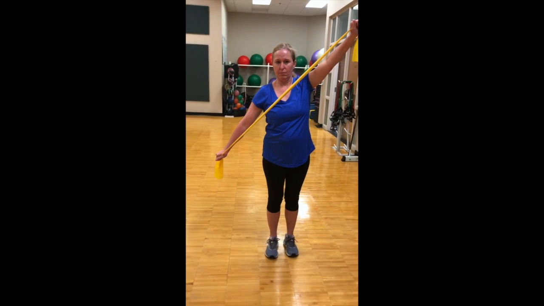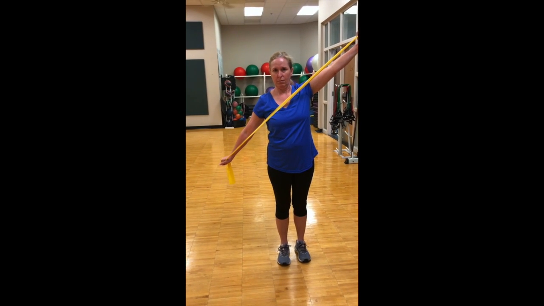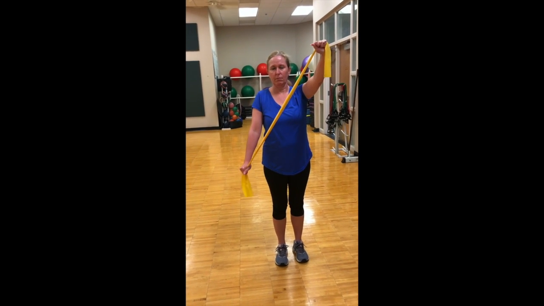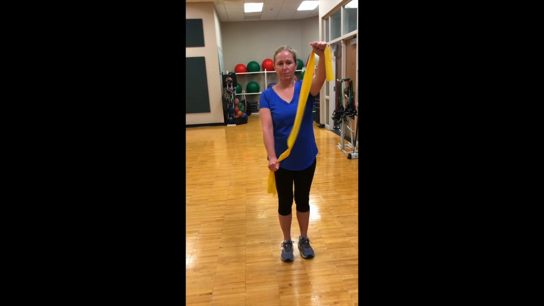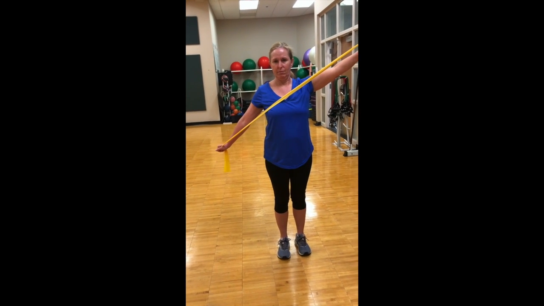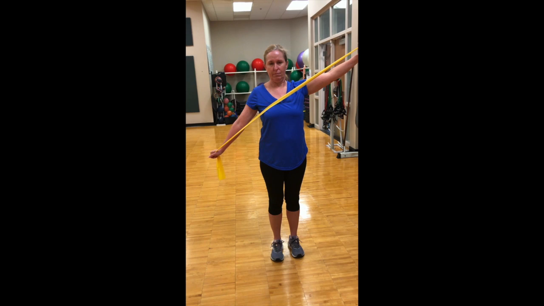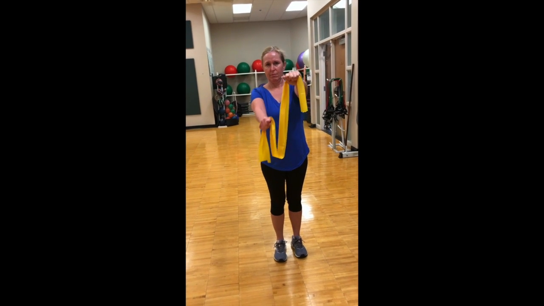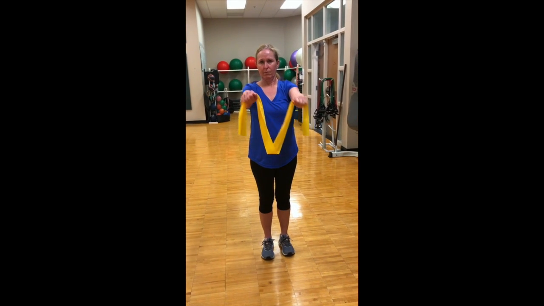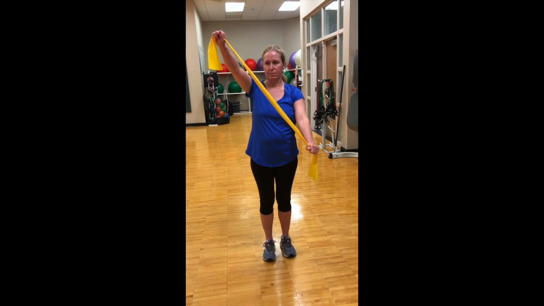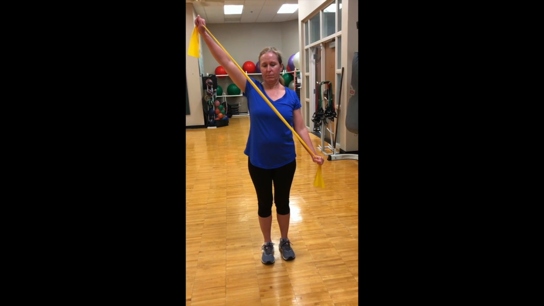One thing that I did notice with her is that her right shoulder was a little bit, not painful, but it was hard for her to figure out how to stay upright because she was leaning over more into that shoulder. So we switched sides to see if it was better.